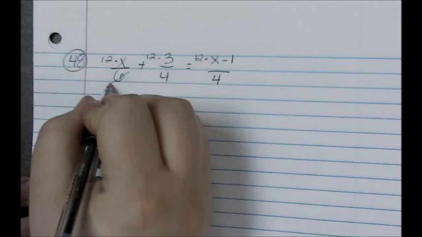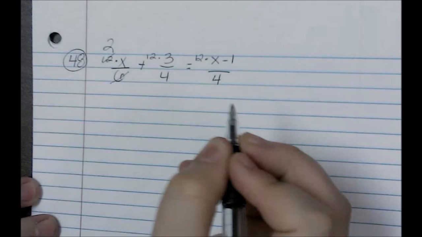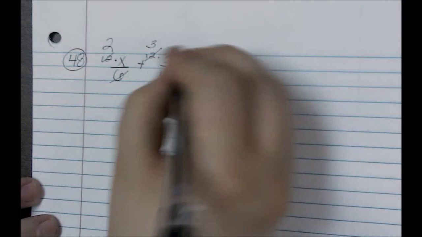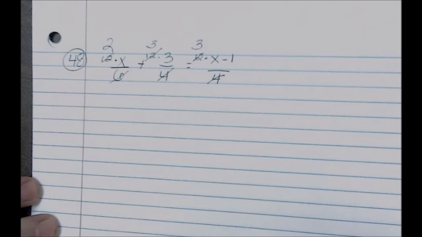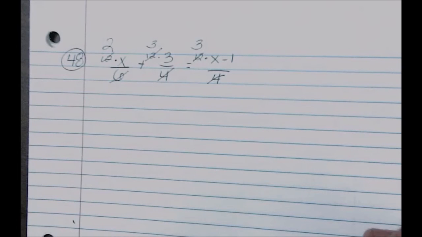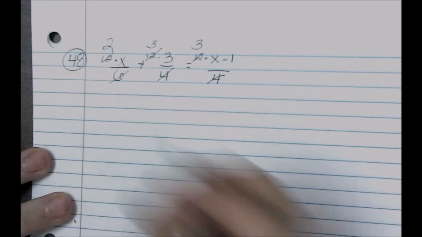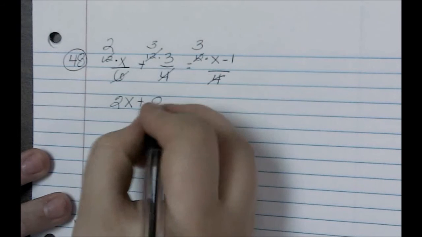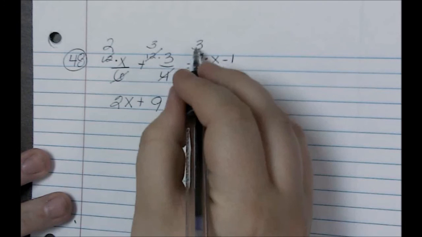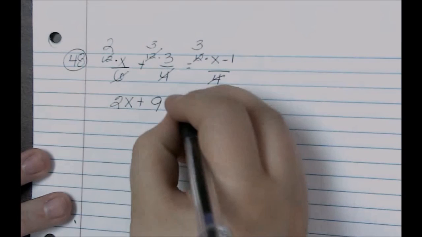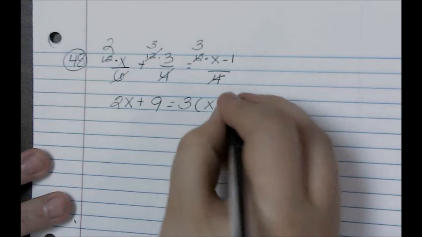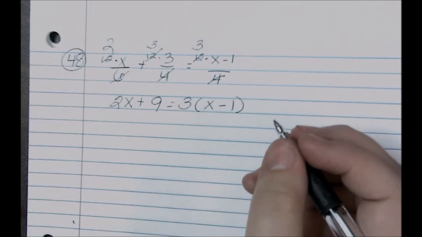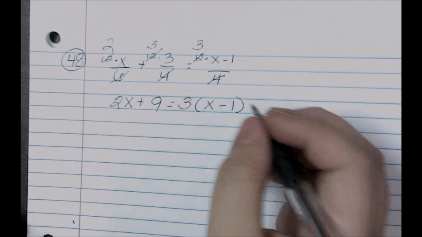So 6 goes into 12 2 times. 4 goes into 12 3 times. 4 goes into 12 3 times. So this problem I'm going to do a little bit differently, so pay attention. So I've got 2 times x is 2x. 3 times 3 is 9. And then instead of multiplying this 3 times everything that's left over, I'm going to rewrite it as a set of parentheses just to make sure I don't make any mistakes. You might do okay on 48 and 50, but 52 is where you'll find you're going to make a mistake.